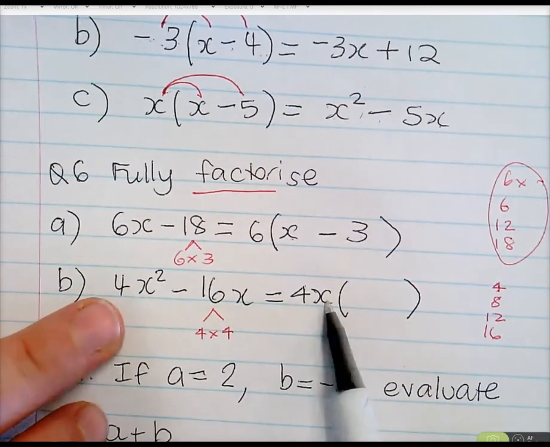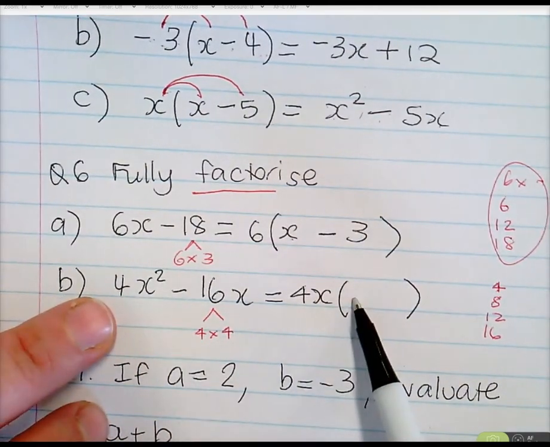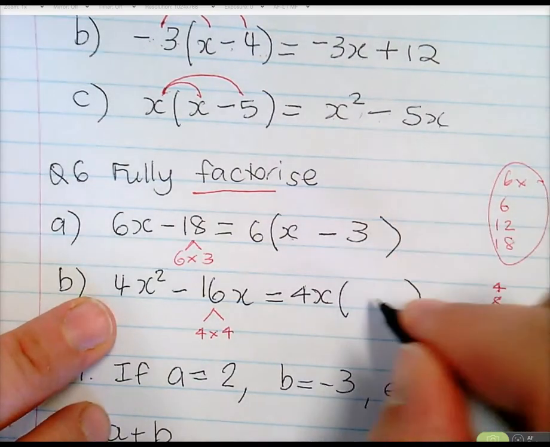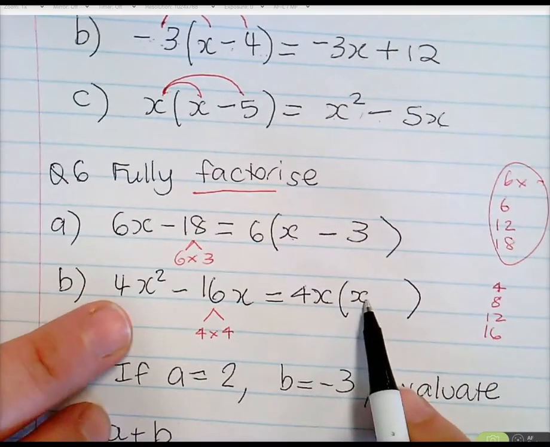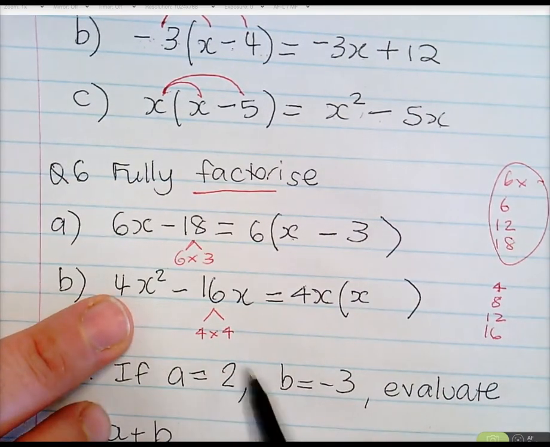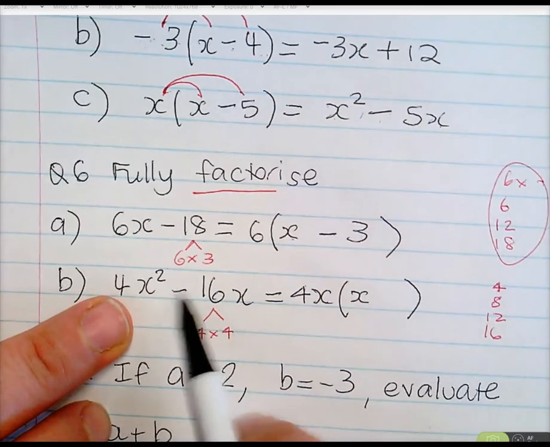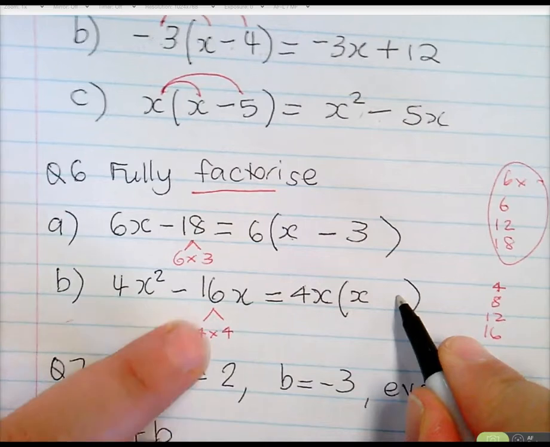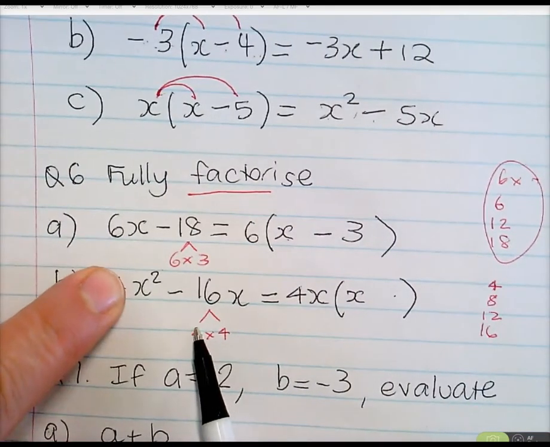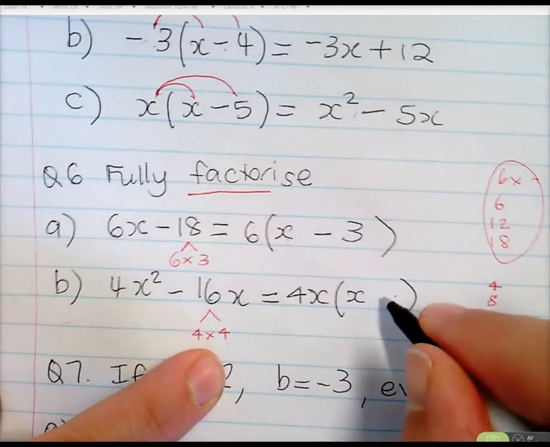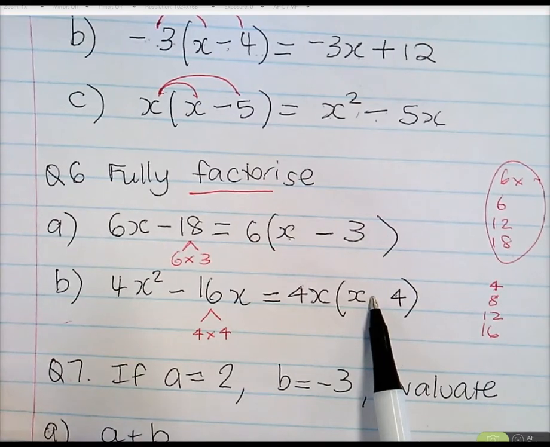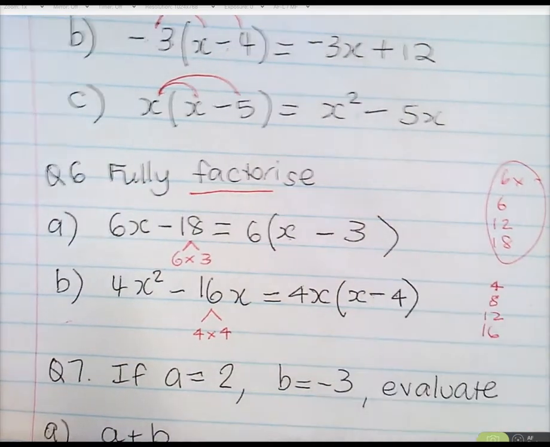So when I pull out the 4x, I need to make 4x squared. What's missing to make 4x squared? 4x times another x. 4x times x is 4x squared. All right, I now need to get minus 16x, but I've got 4x times something. So girls, I pulled out the 4. What's left over? 4. Yeah, another 4. Am I going to put plus or minus? Minus.